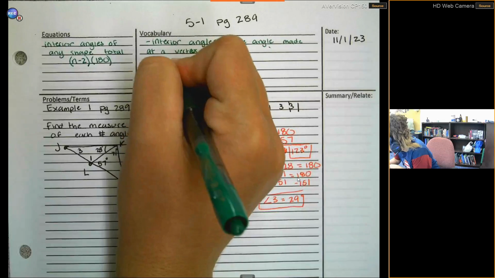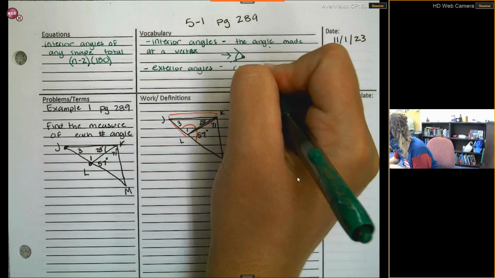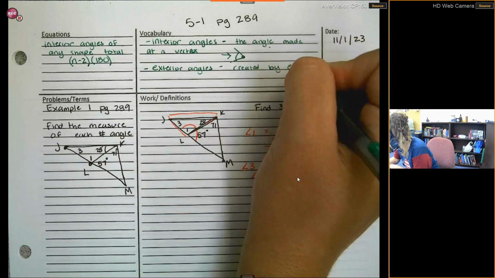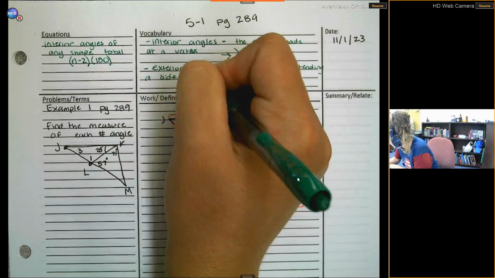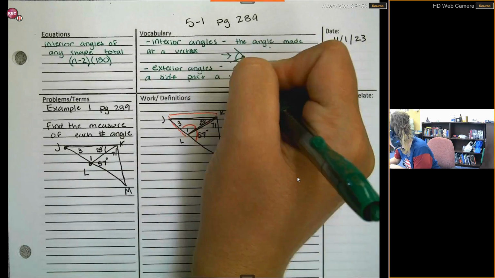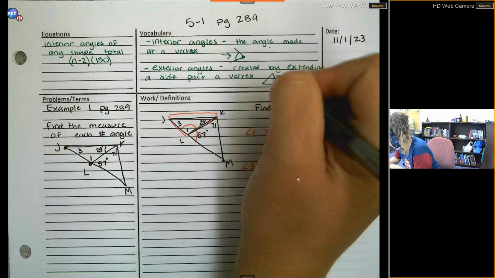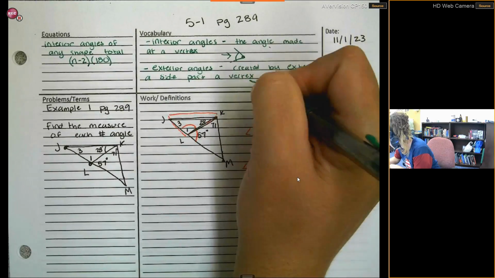So exterior angles are created by extending a side past a vertex. And I'm going to draw a little picture of my triangle and then one of my extended sides.